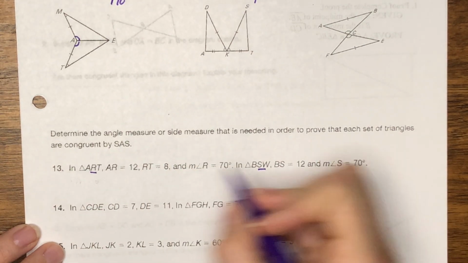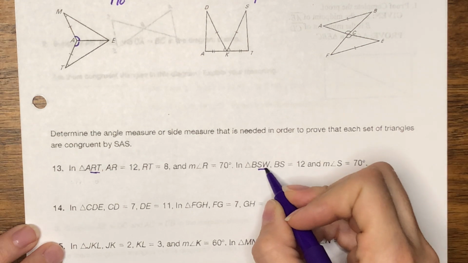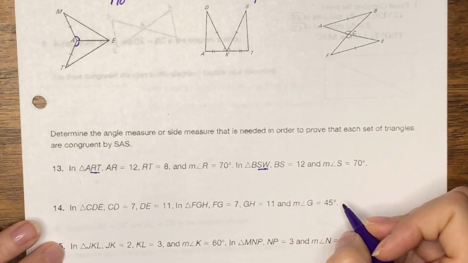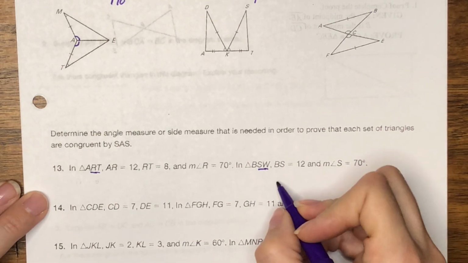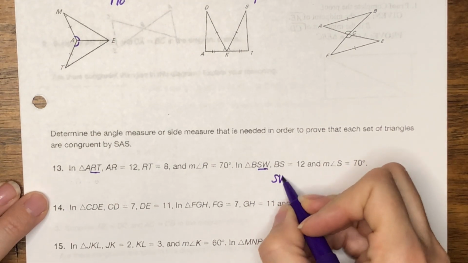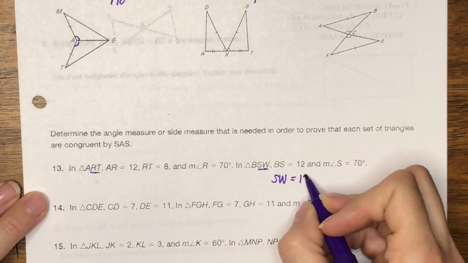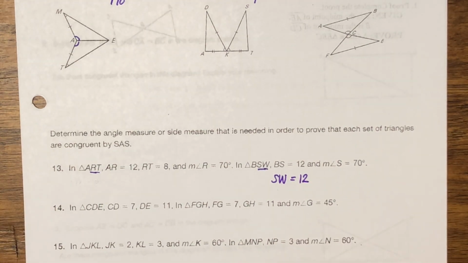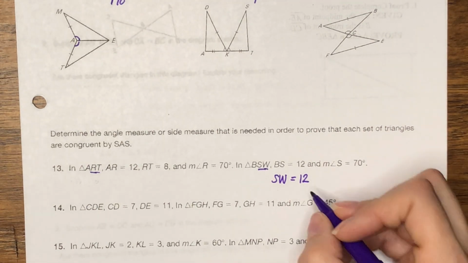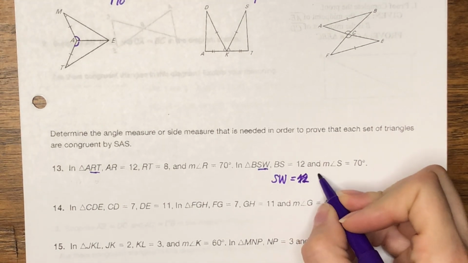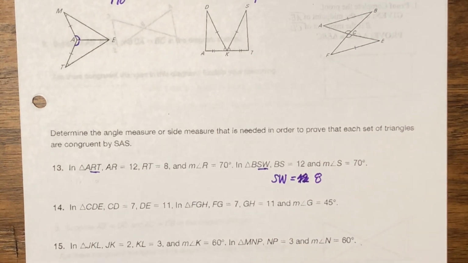So RT right here corresponds with SW in our congruent statement. So to be able to show that these two triangles are congruent, we would need SW to be 12. Or not 12, I'm sorry. We need it to be the same as RT, which was 8. All right. Let's take a look at the next two triangles.